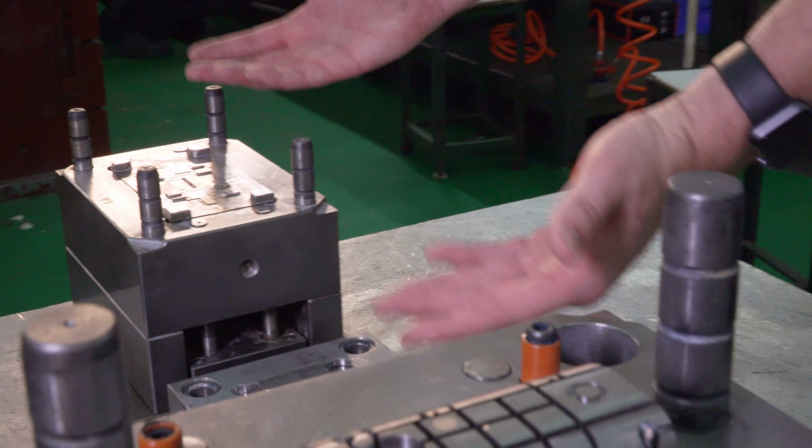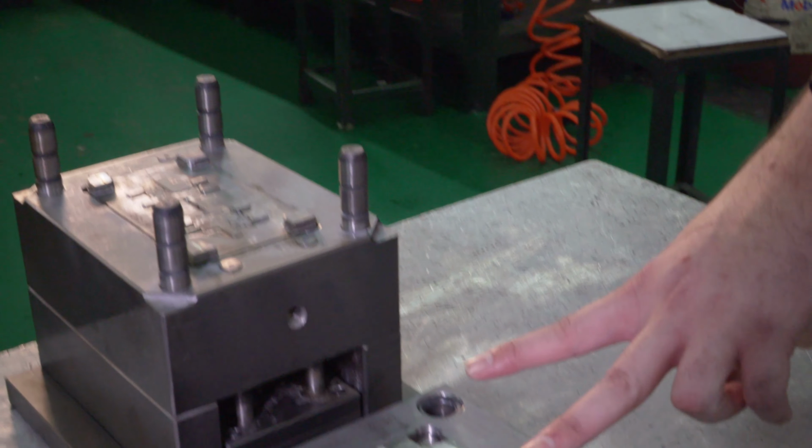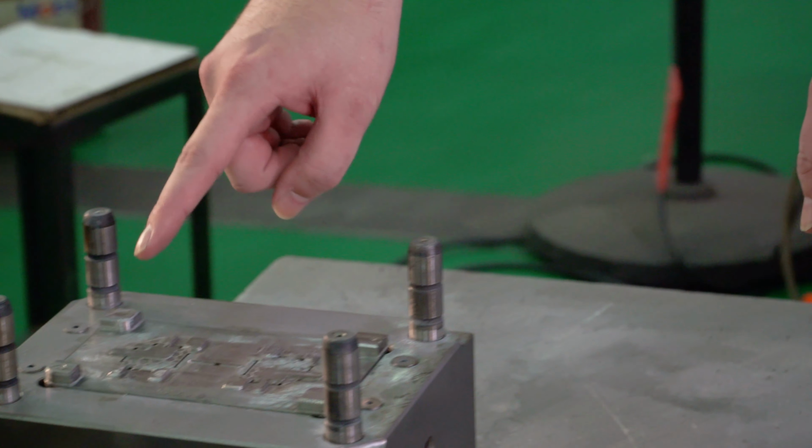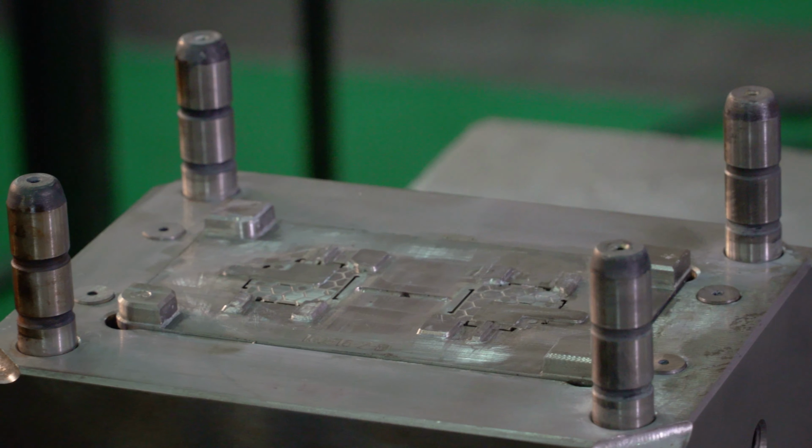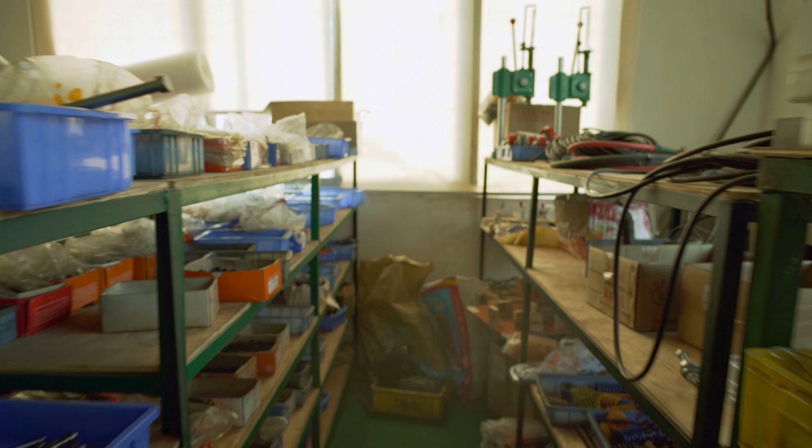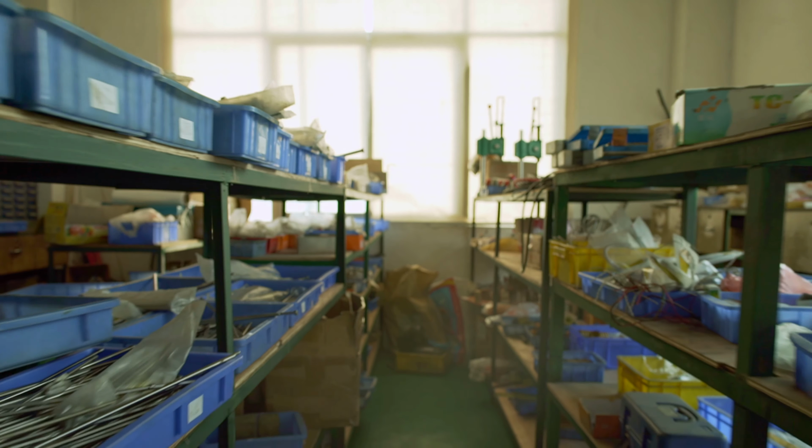What we see shown here is a multi-cavity tool, where each shot of plastic produces multiple quantities of the same part. Since there are more cavities to make than a single cavity tool, the tooling lead time is longer, and the tooling is more expensive than a single cavity tool. But the benefit is being able to have a faster part production rate and a lower unit part pricing.